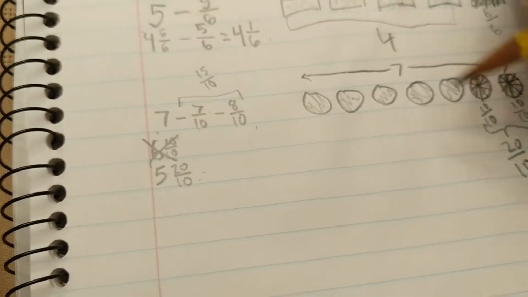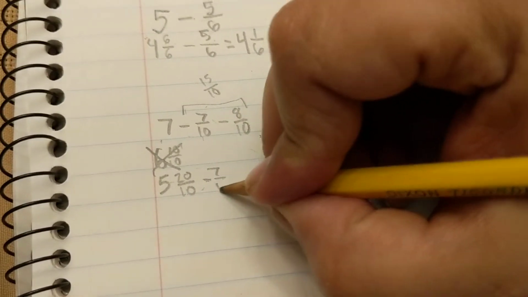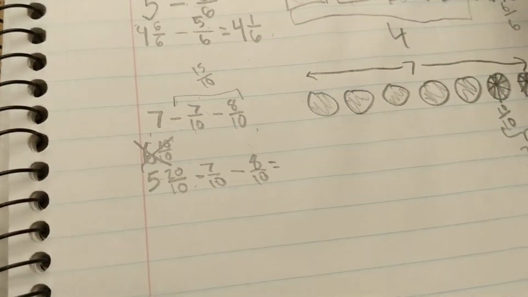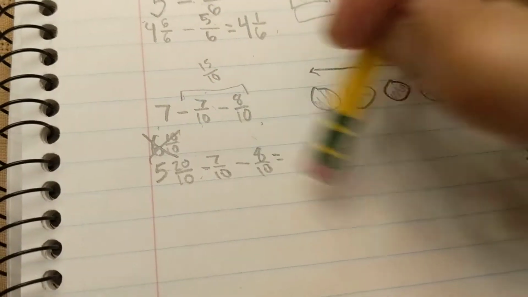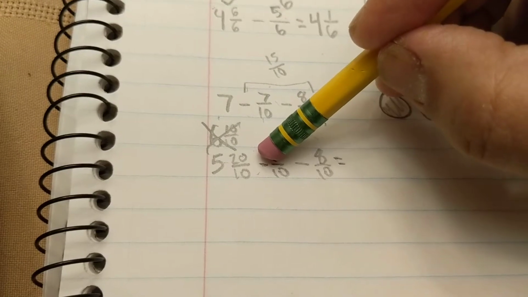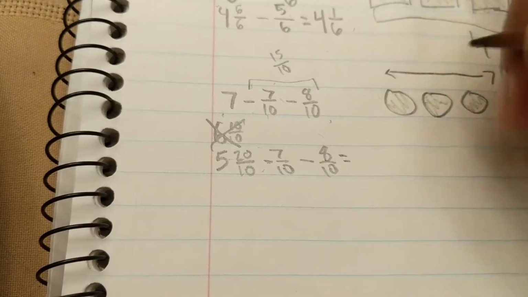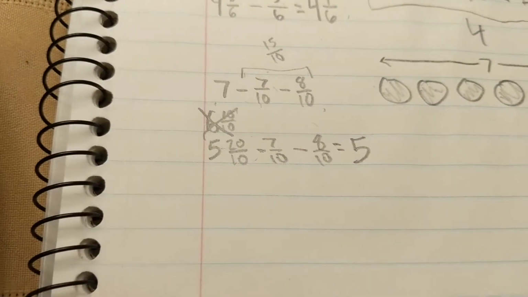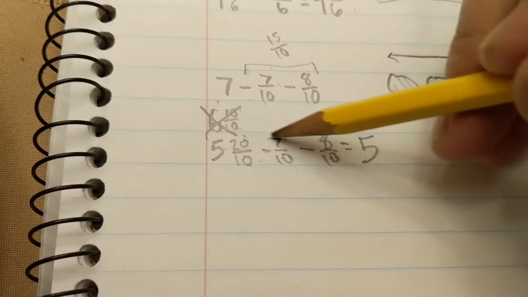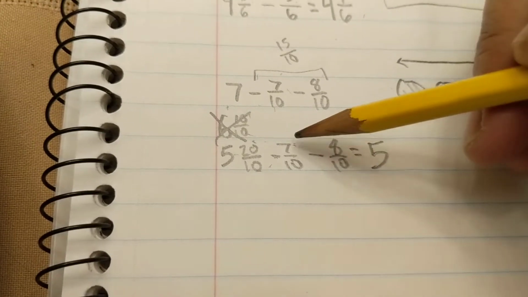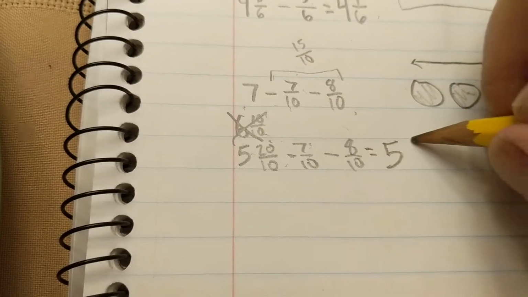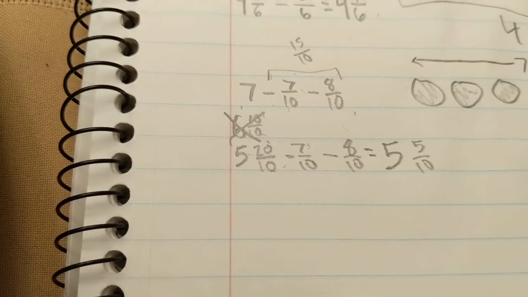Now that I'm done, I can take away the 7/10 and the 8/10. I usually do this in my head, but you can certainly do it in 2 steps if you wanted to. First, I'd start off 5, not taking away any wholes, will leave me with 5 wholes. Nothing changes. 20/10, take away 7. 20 take away 7 is 13/10. After that, 13/10, take away 8/10, and I will have 5/10 left.